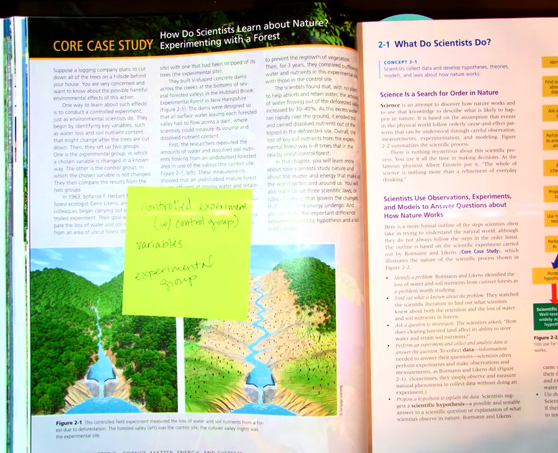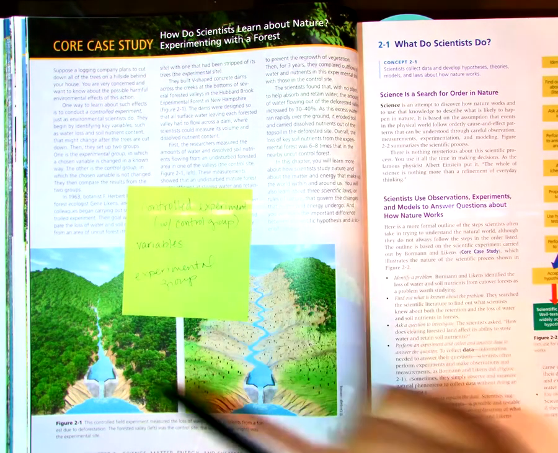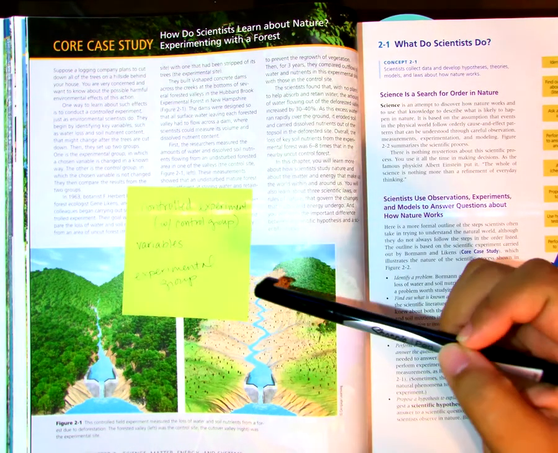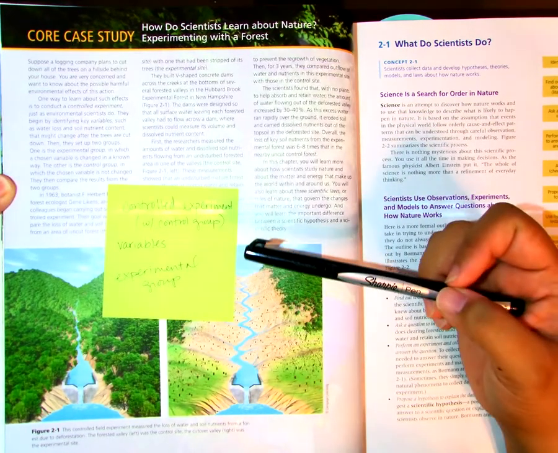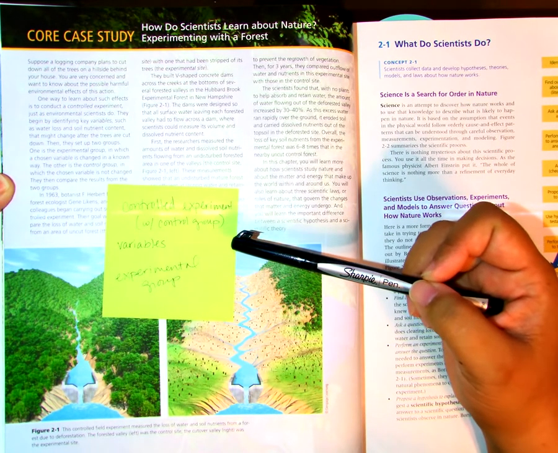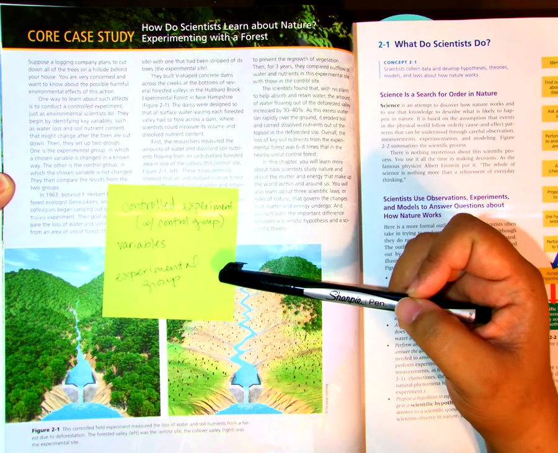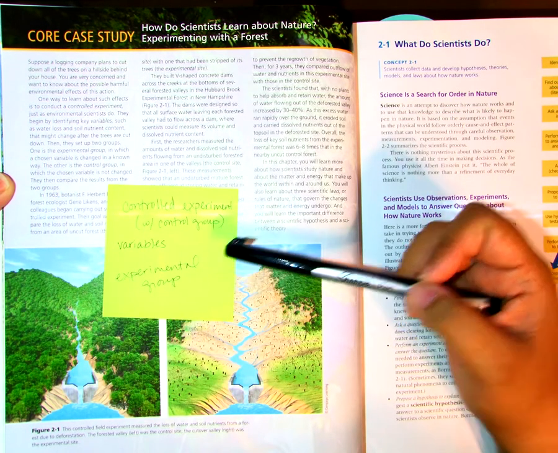This video is for Chapter 2. We're going to start off looking at Section 1, which, actually before we get to Section 1, we're going to look at the core case study. So make sure that you go through this and look at how this is an example of a controlled experiment, what is a control group, what are variables, and of course, what is the experimental group.